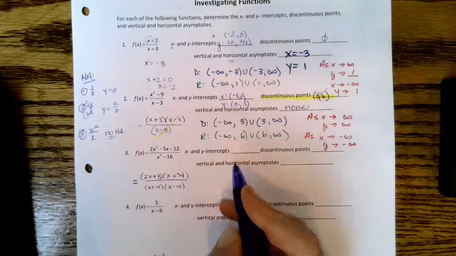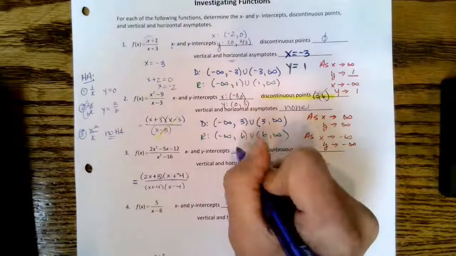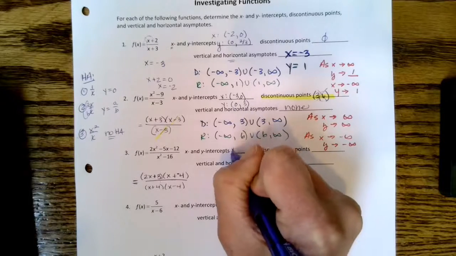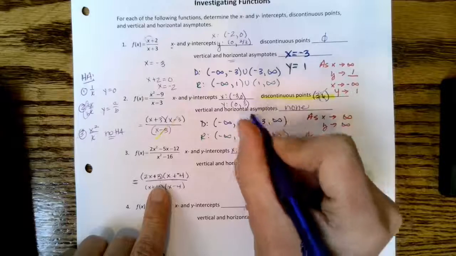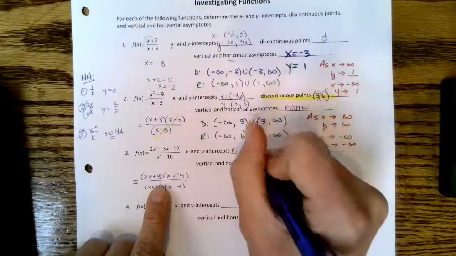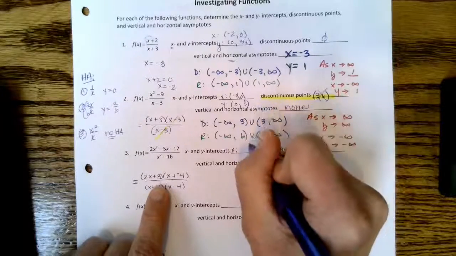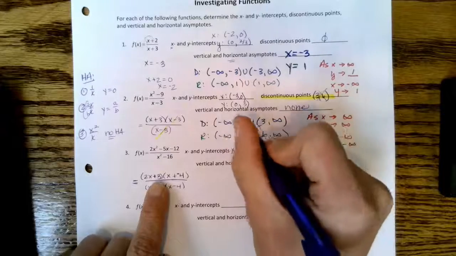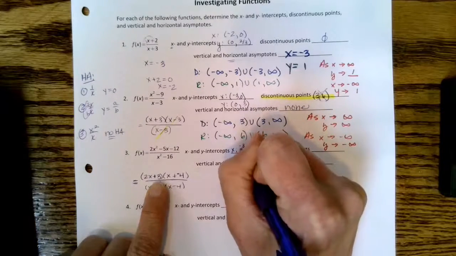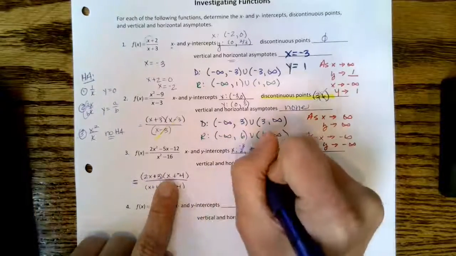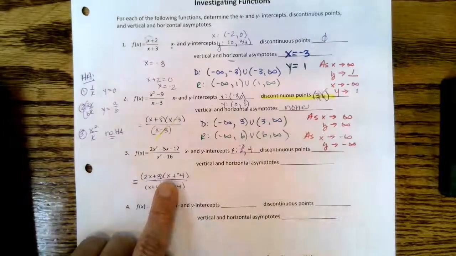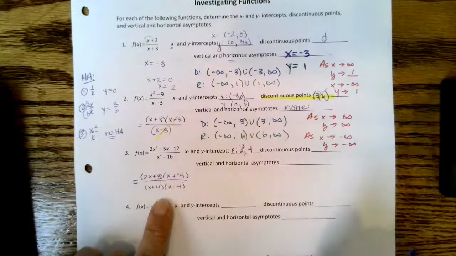So when we're talking about my x and y intercepts, my x-intercepts are going to be my zeros of my top. So when I talk about what inputs give me outputs of 0, I'm going to have negative 3 halves is going to be a 0 here, and then positive 4 is going to be a 0 there.